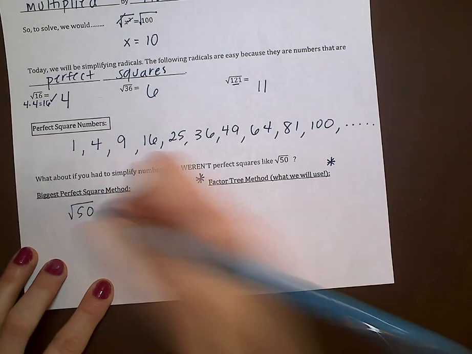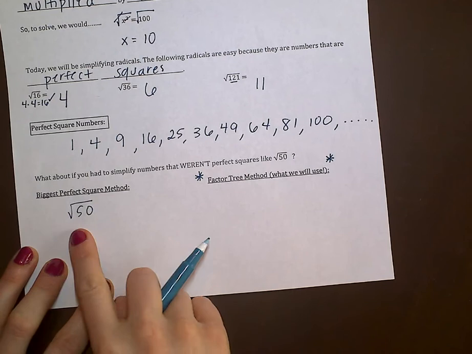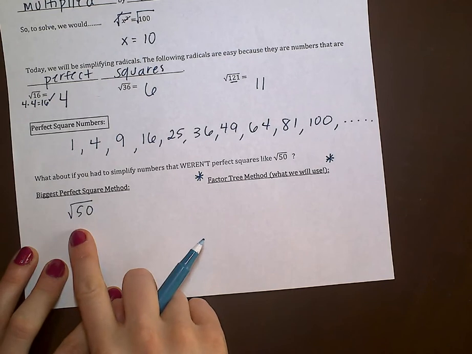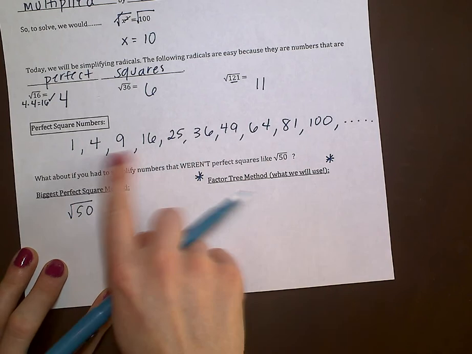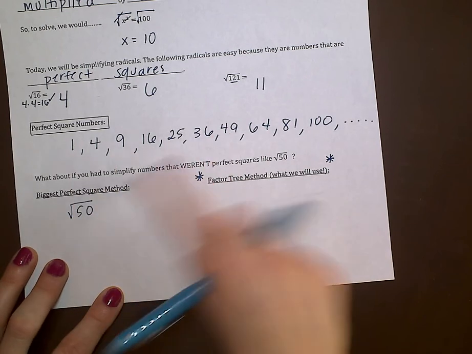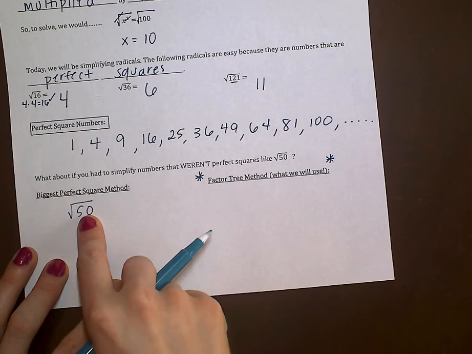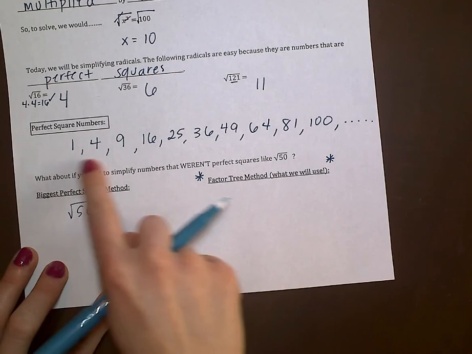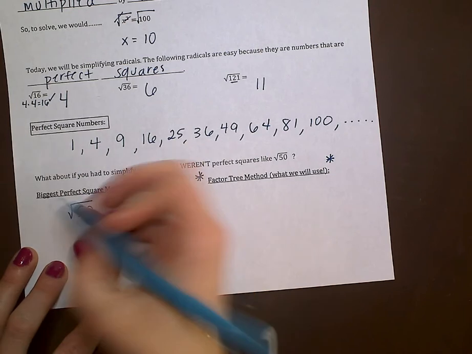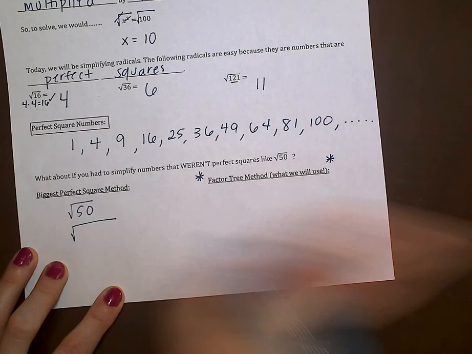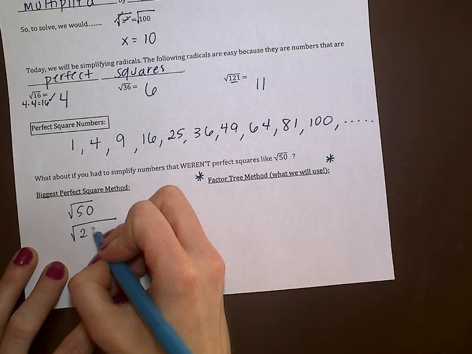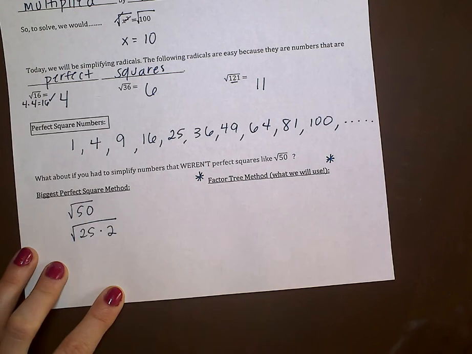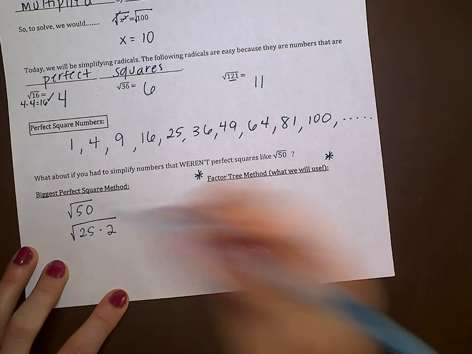Okay, so say I want to simplify square root 50. What I have to look for is what's the biggest perfect square number, so out of my list here, what's the biggest one of these numbers that's a factor of 50. Okay, so if I kind of go down the list here, it's 25. So here's how I would rewrite this. I would write 50 as 25 times 2. 25 times 2 is the same thing as 50.